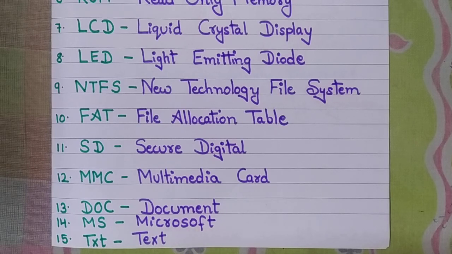So again I am telling you, you have to learn the full forms, plus you have to learn the shortcut keys of MS Word and MS PowerPoint also. So what you have to do is learn this and write these full forms down in your class copy.